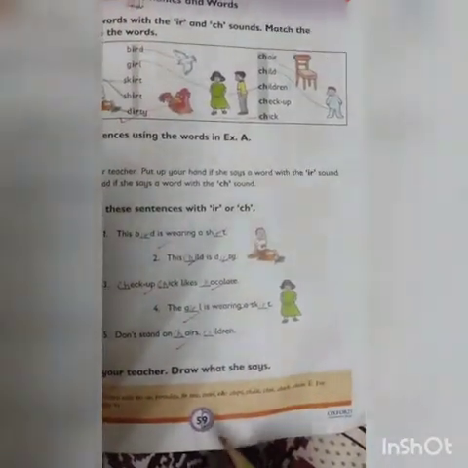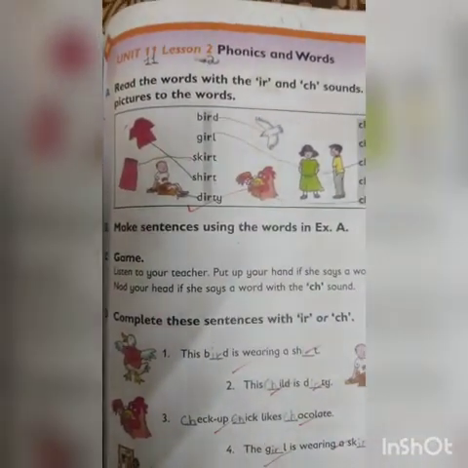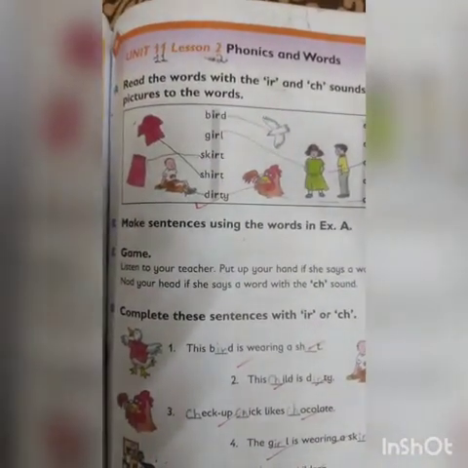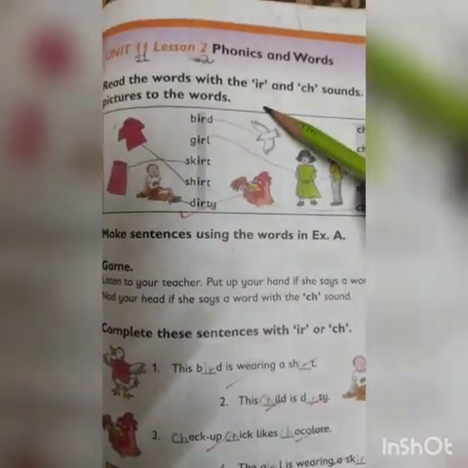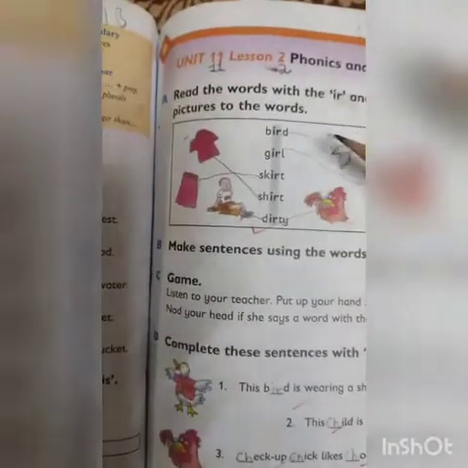Now look at page number 59. Unit 11, Lesson 2, Phonics and Words. A part, read the word with the ir and ch sounds. Match the picture to the words.